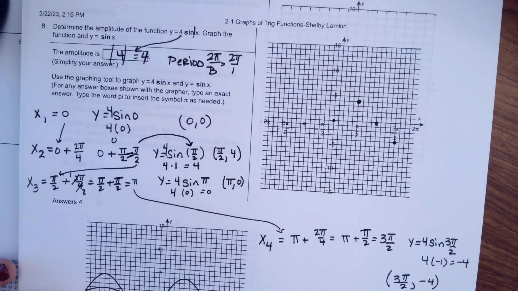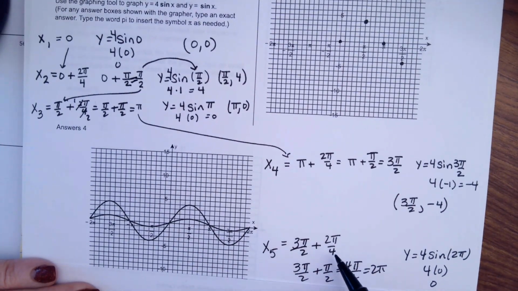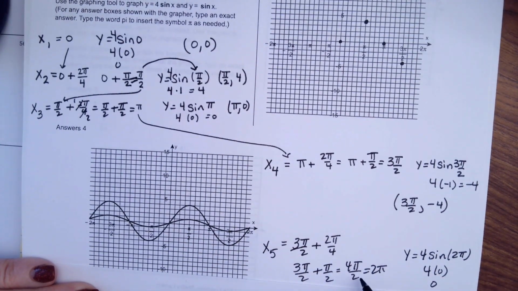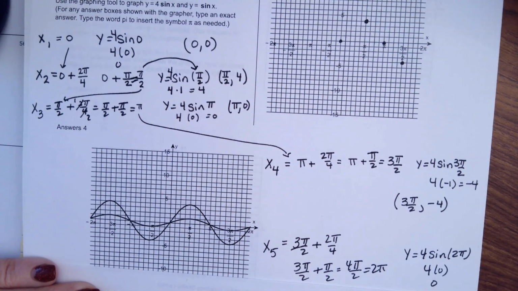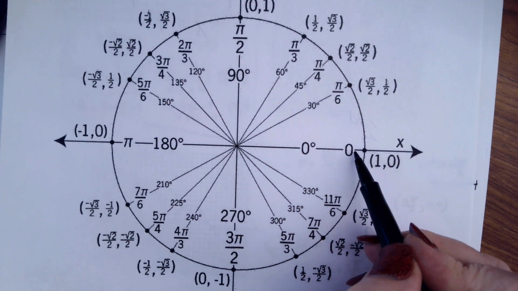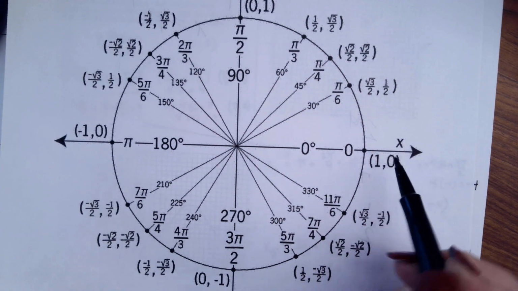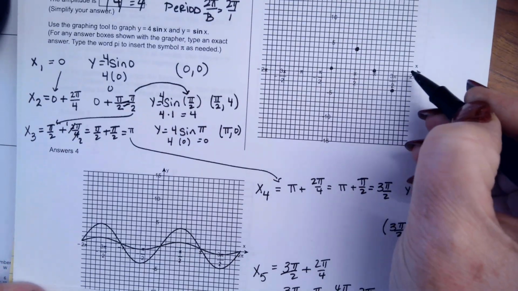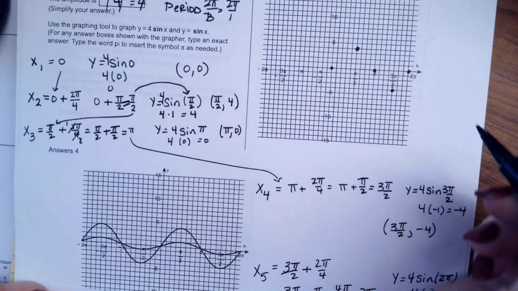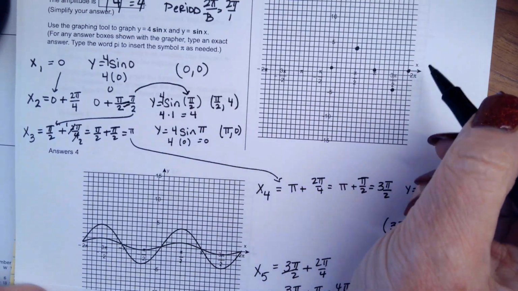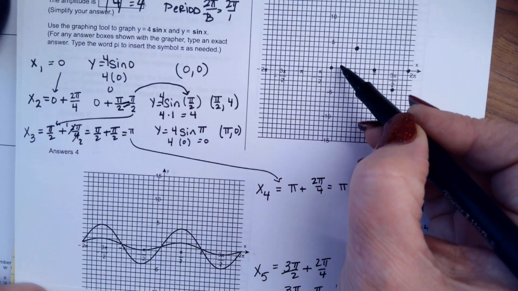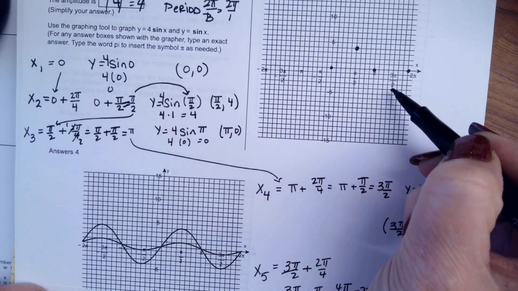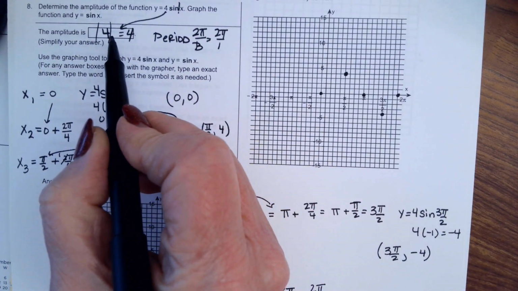And then my final value, I'll take 3 pi over 2. I'll add 2 pi over 4 to that. So that's going to end up being 4 pi over 2, which is 2 pi. When I evaluate the function at 2 pi, which is way back over here at 0 again, my sine is 0. So it's 4 times 0, so I'm going to end up right back here at 0. So that's how I get my points for my sine curve. So the highest point's 4, the lowest point's negative 4. That goes with the amplitude of 4.